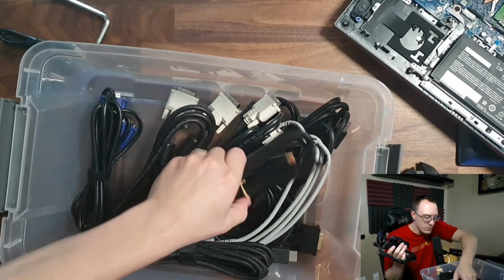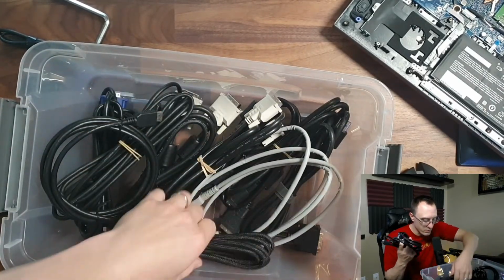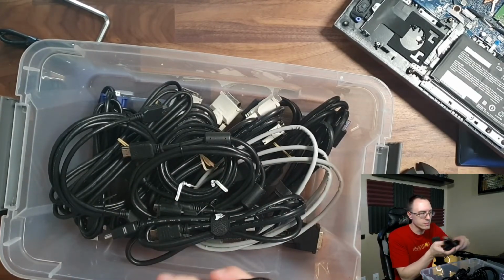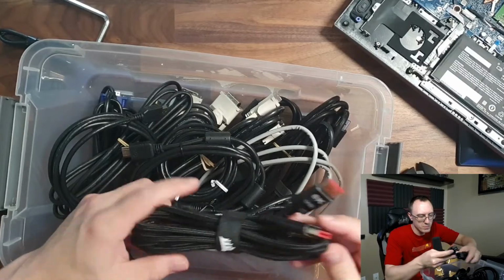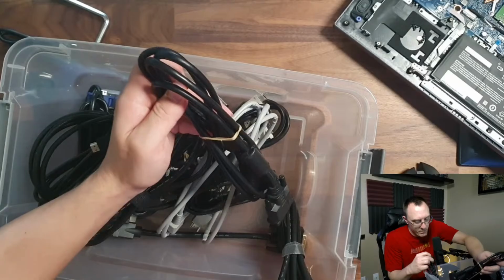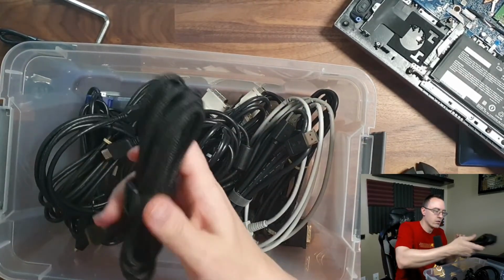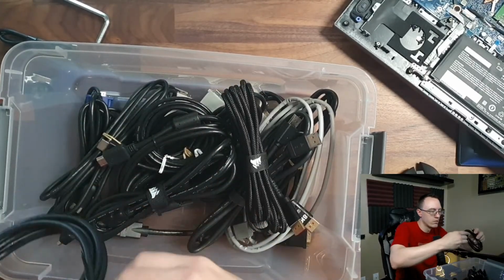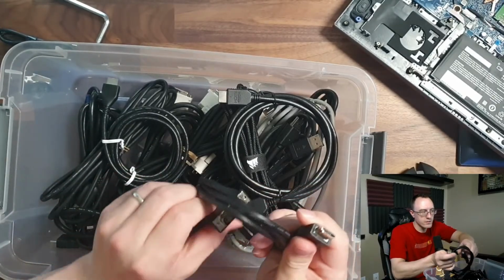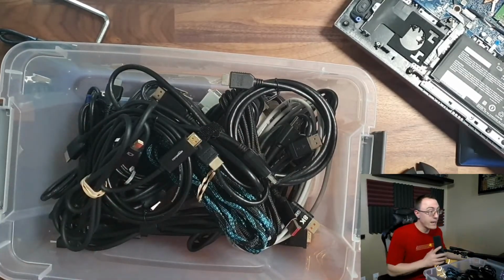Why do I have so many cables? I have no earthly idea. Maybe I'll need them at some point, but probably I will not. There's a nice DisplayPort. This must be the 10-foot cable that I bought and I never used. I feel like the only one that I would have is actually at work. This is not bad. This is a DVI to HDMI. But I don't have what I need. All right, well, back to Amazon we go.